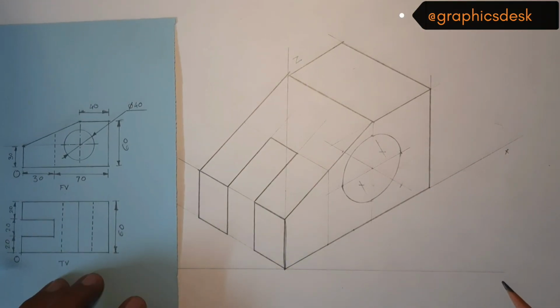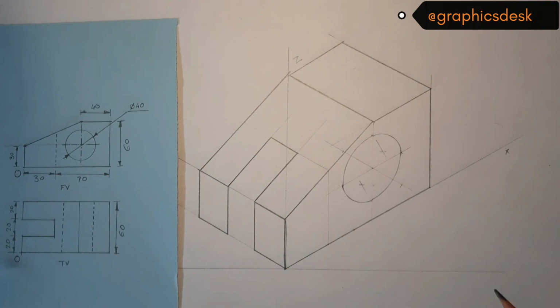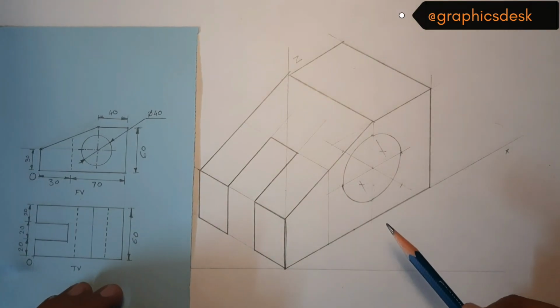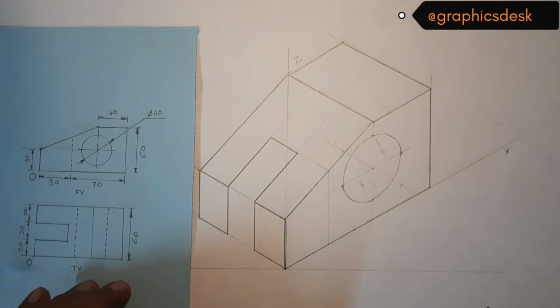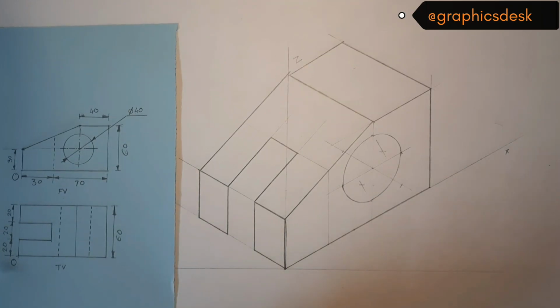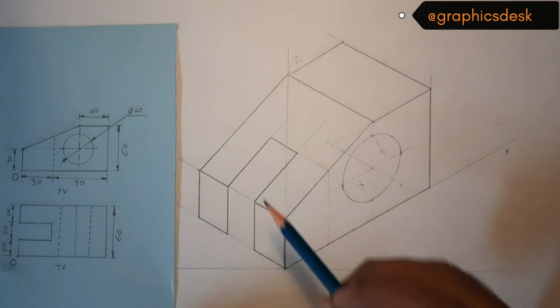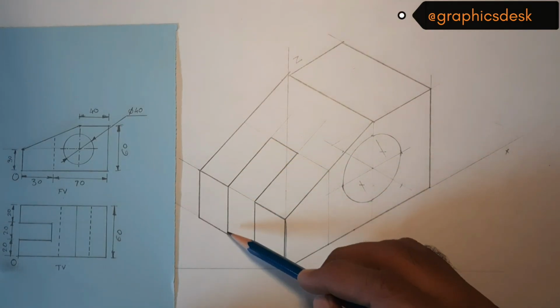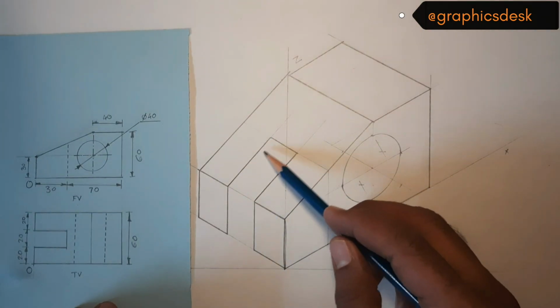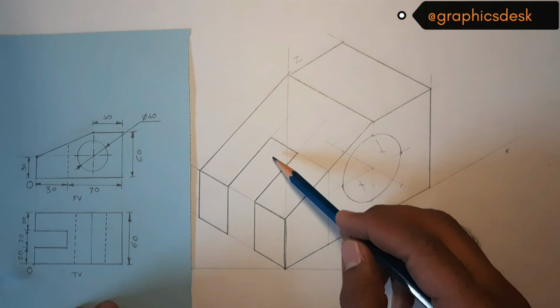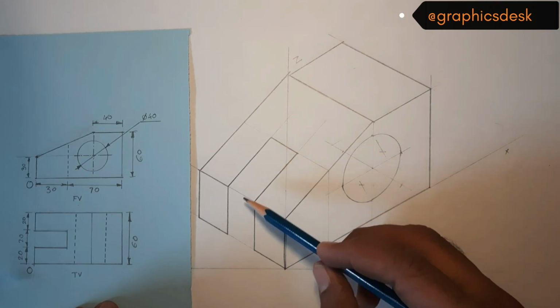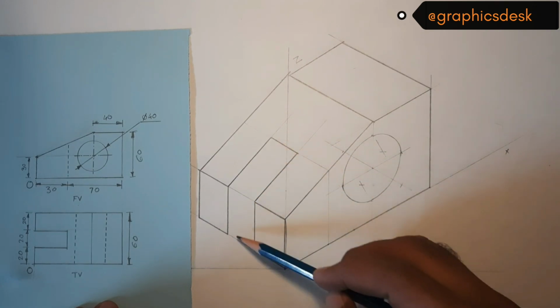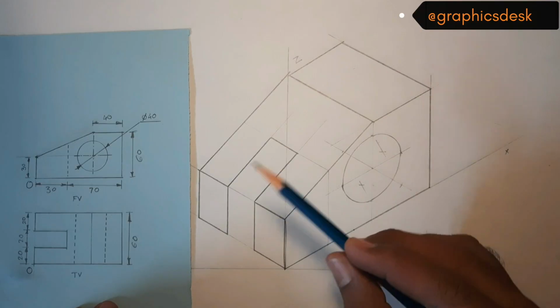Now, we are almost done with the drawing of this particular object, but there are a few things, as I keep on mentioning, for you to have a complete feel of this object. There are certain lines which are essential to be drawn, because the lines that are visible through this slot we need to draw, otherwise this will not be a complete or clear representation of the object.